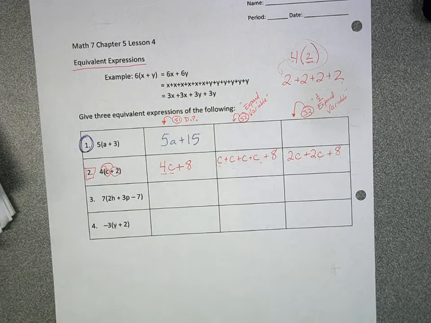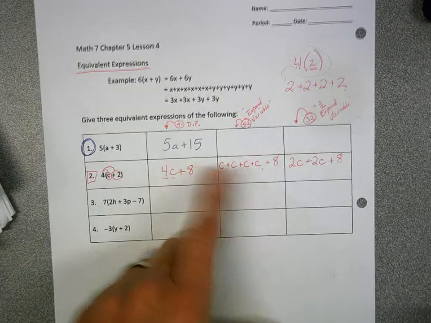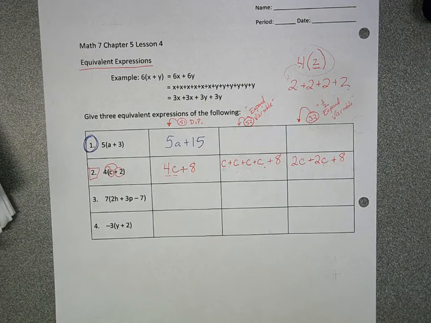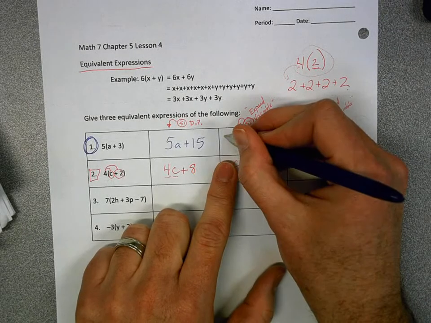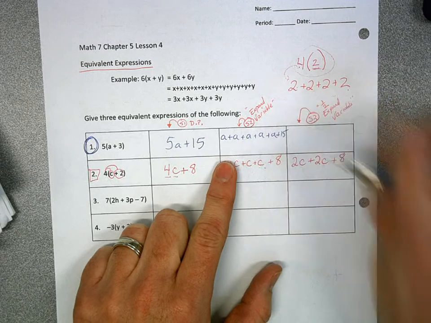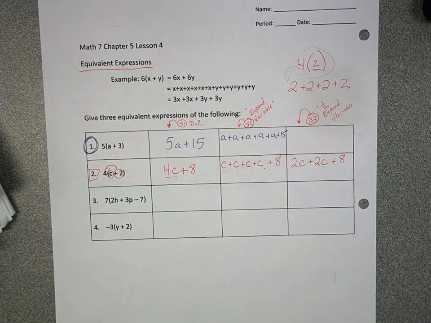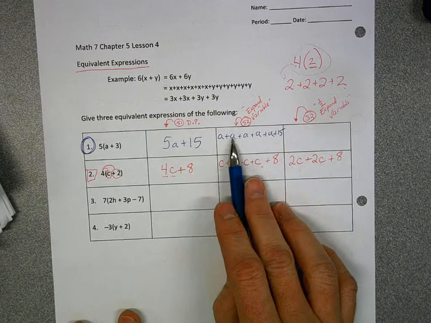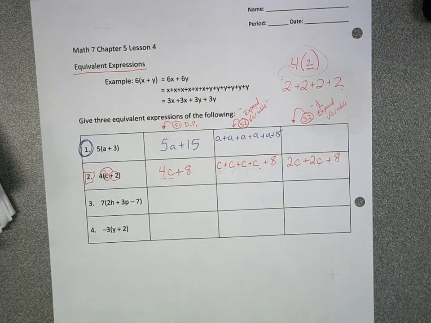Okay, now the next box. All right, share with me, when you expand the variable like we did here, what did you get in that box? An equivalent expression. All right, C10. Second box. I got a plus a plus a plus a plus a plus 15. Agree, disagree? What do you guys think there? All right, nicely done, right? We have 1, 2, 3, 4, 5 A's, repeated addition, plus that extra 15. Good job, guys.